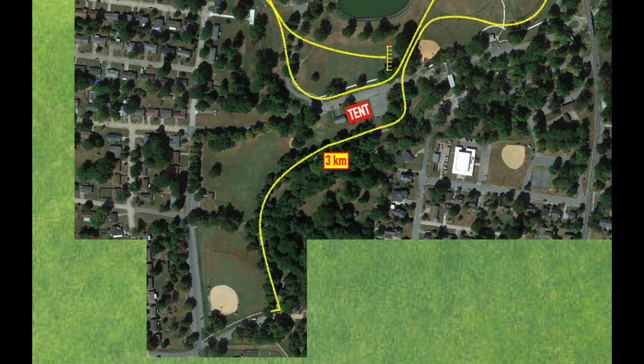This is another really quiet, kind of lonely section of the course. Runners are oftentimes pretty spread out here. There's not a lot of spectators, so you really have to sort of find that internal drive as you're moving through this part of the course.